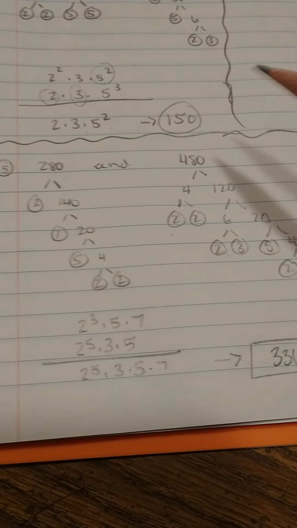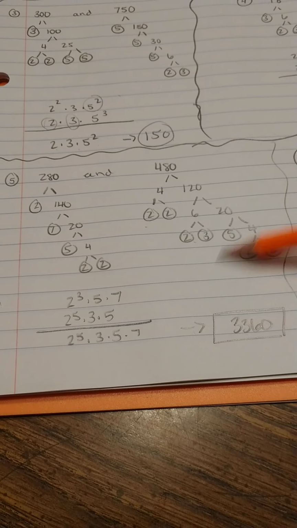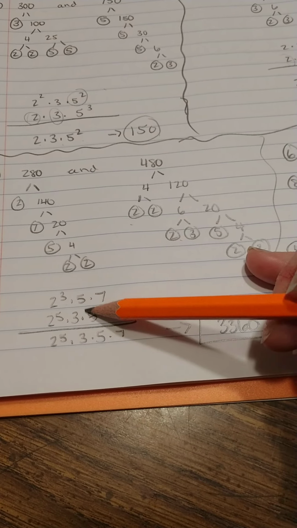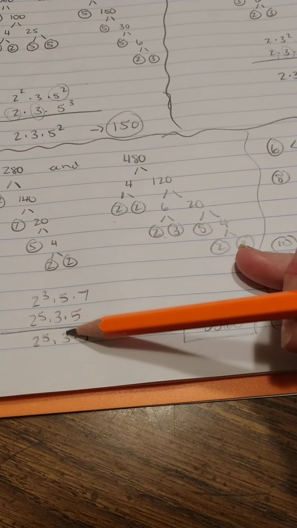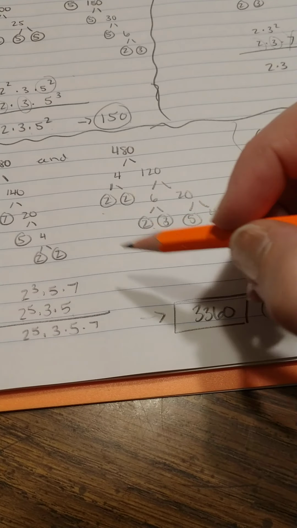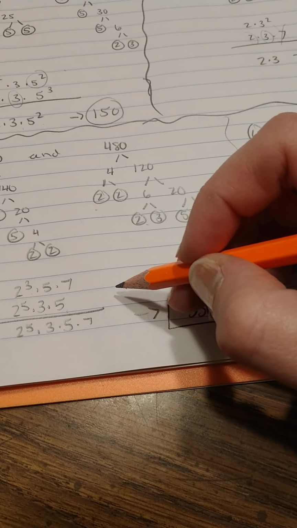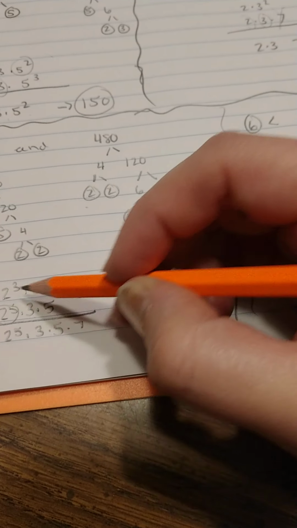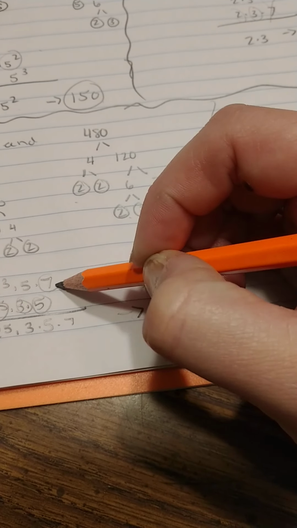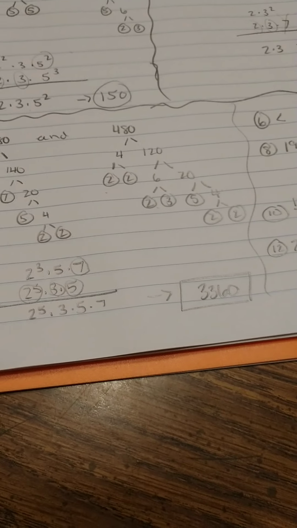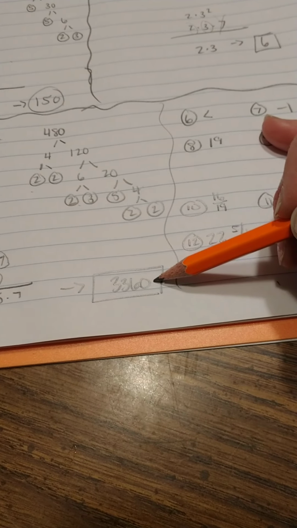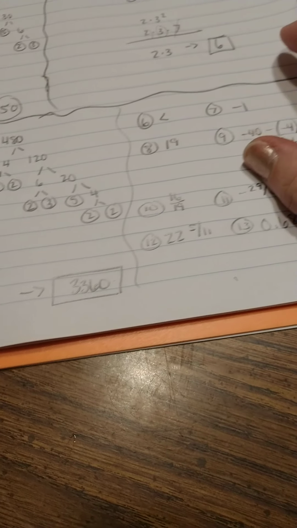Number 5 was a least common multiple. Again, prime factorization: 2 cubed times 5 times 7, and then 2 to the 5th times 3 times 5. For least common multiple, you use the largest exponent. So 2 to the 5th, 3, 5, and 7. You use the largest of everything you've got, which gives you 3,360.